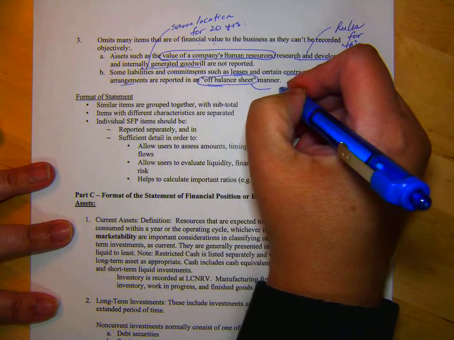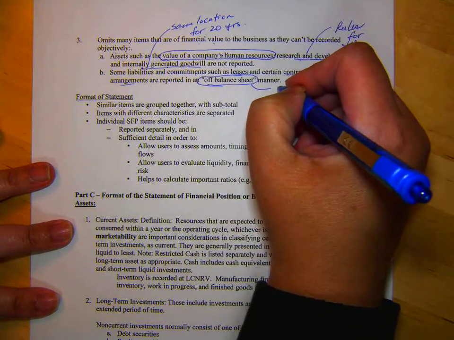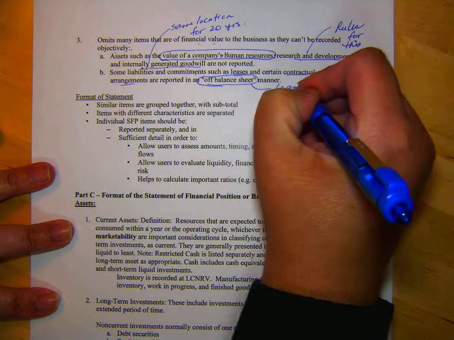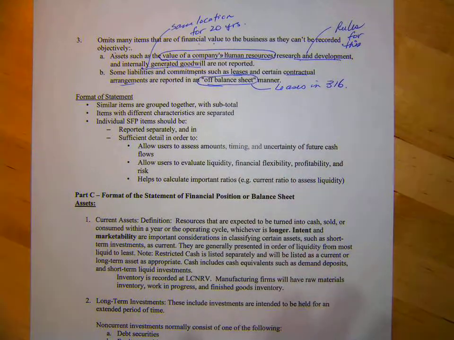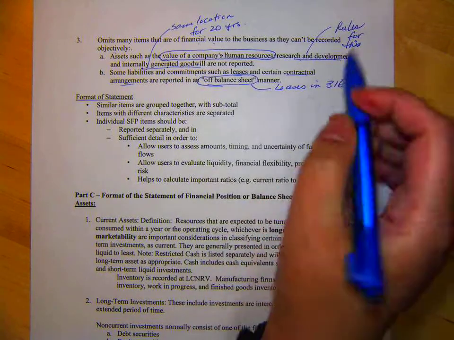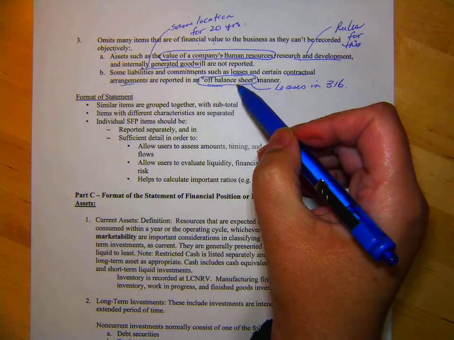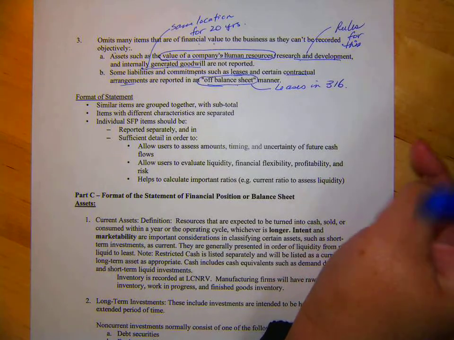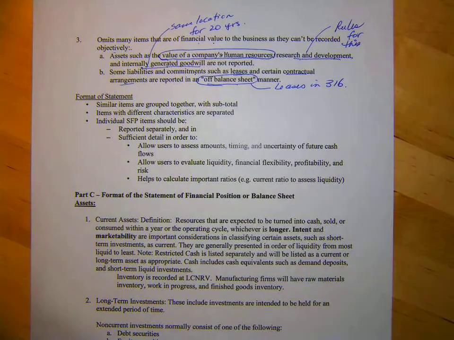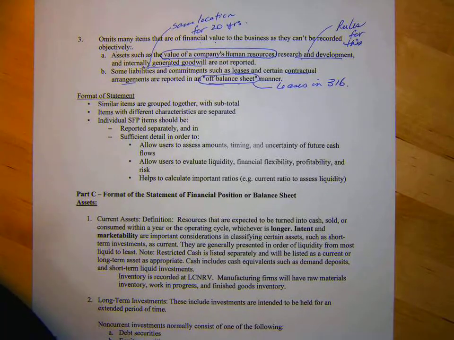You'll see the difference as to what off-balance sheet means. For example, let's say you were renting equipment for your manufacturing business, okay? So if you just rent month to month, you put it as an expense, right? Equipment rental expense. You credit cash month after month.